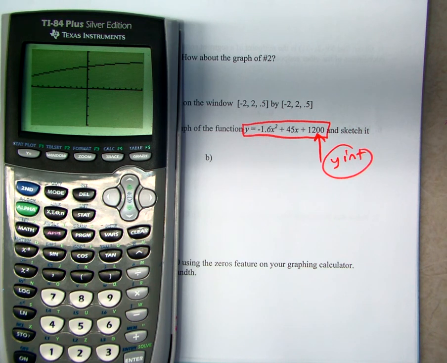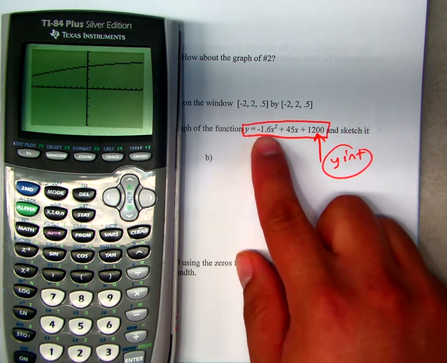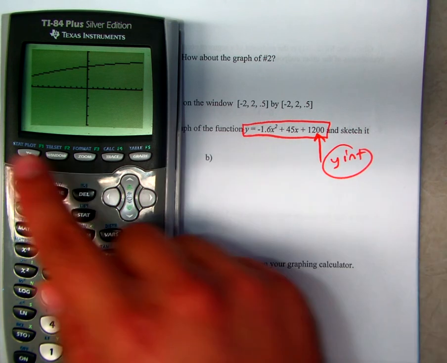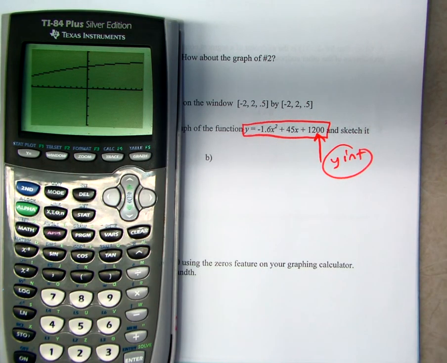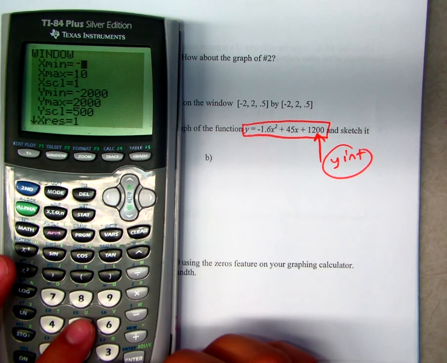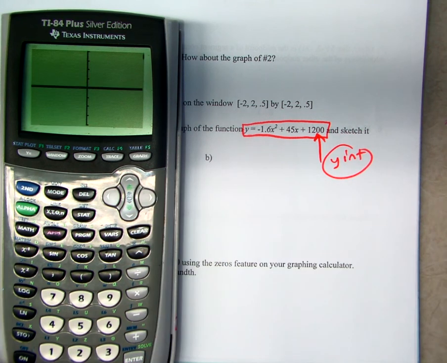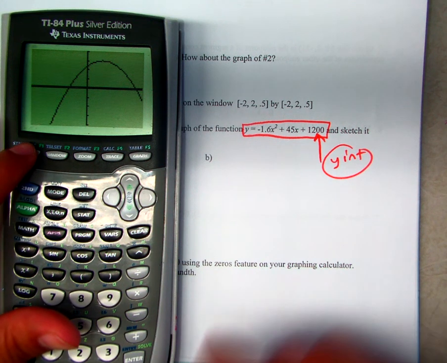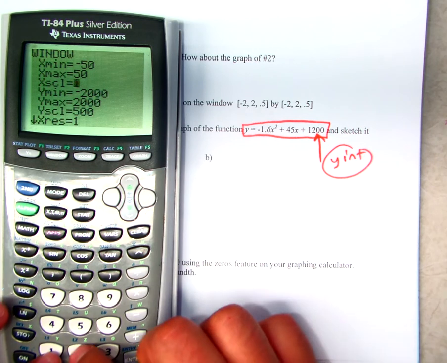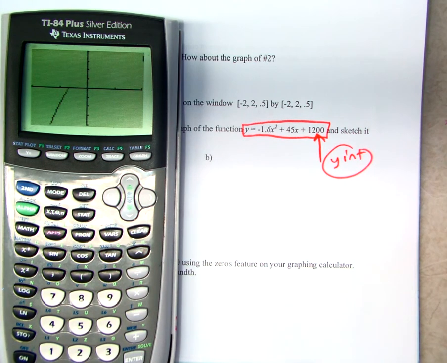Not bad, but what shape should this be? It's a parabola. Usually for a parabola, we want to see the high point, the intercepts and all that. So I'm going to go back to the window and then maybe make my x-axis longer. -50, 50. And then, actually, that's pretty good right there. Okay, so maybe a good scale would be 25s. So that's kind of how you play with the settings there to get a good picture.